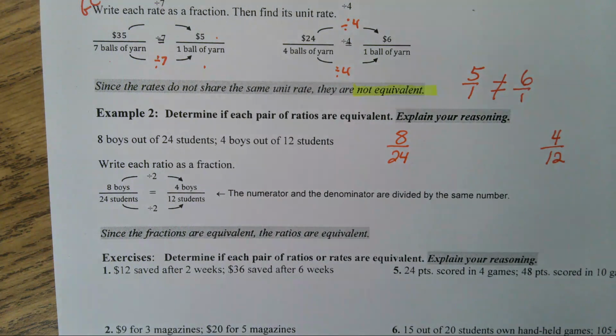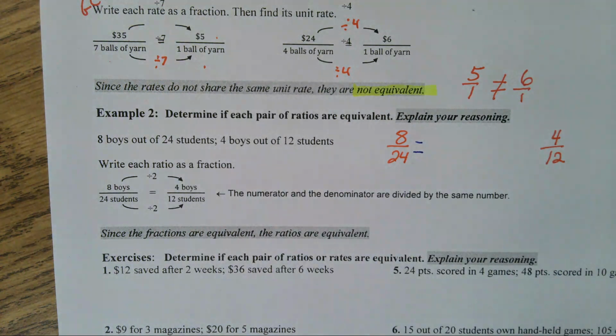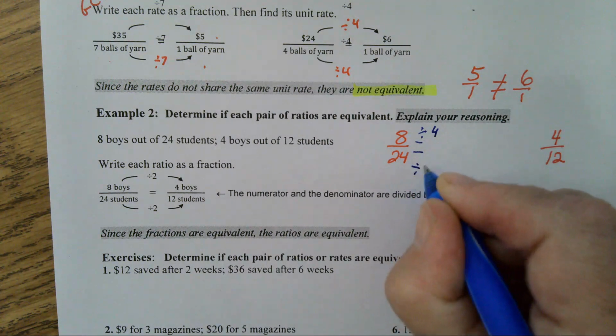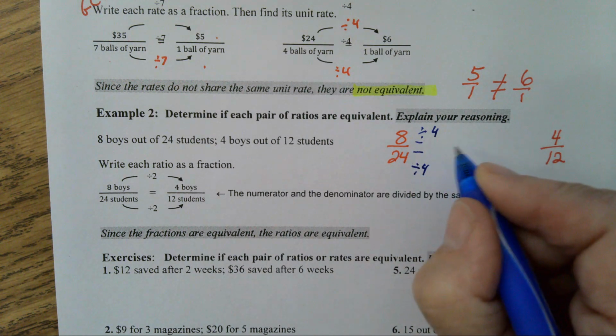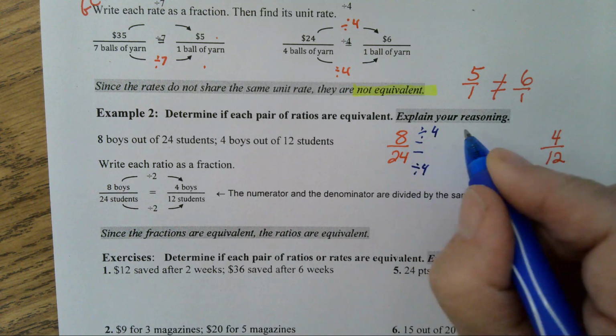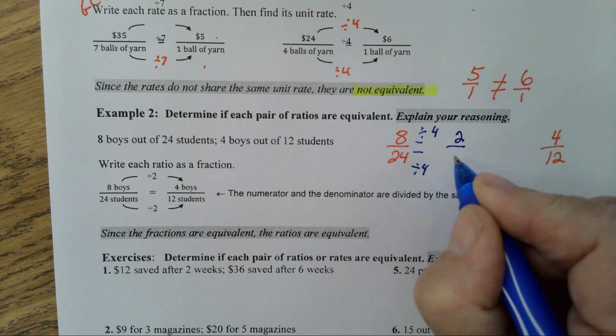What's my greatest common factor between 8 and 24? What will divide an 8 and a 24? Yes, 4 will. 8 divided by 4 is 2, and 24 divided by 4 is 6.